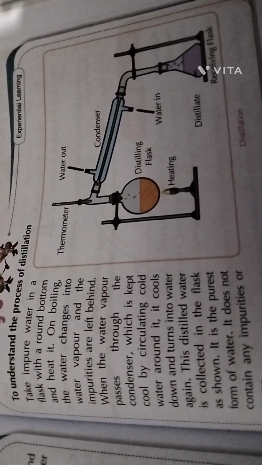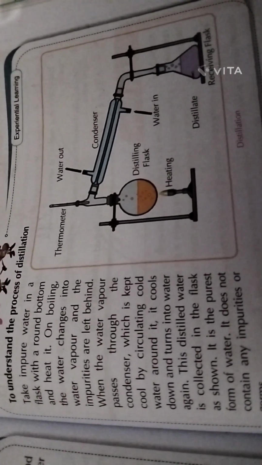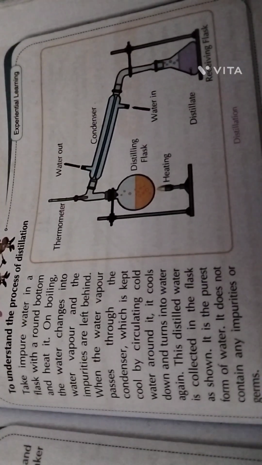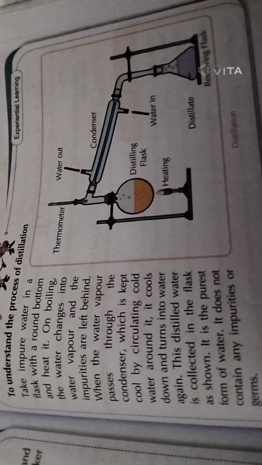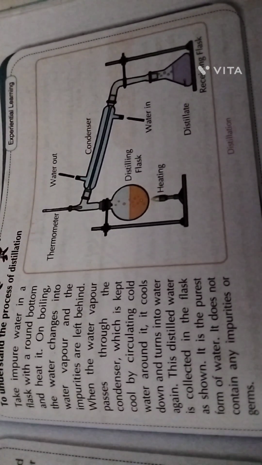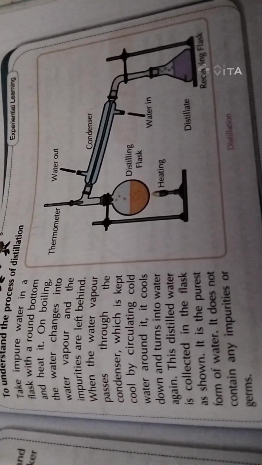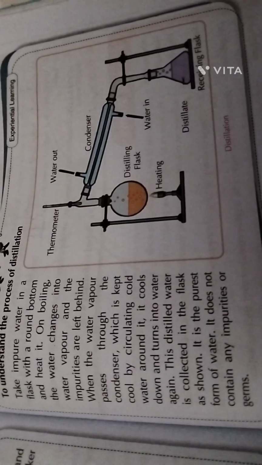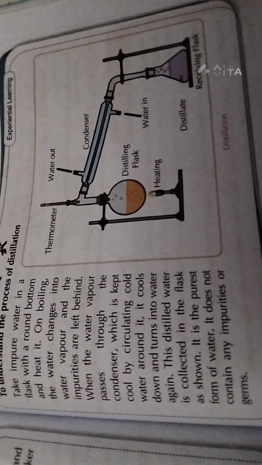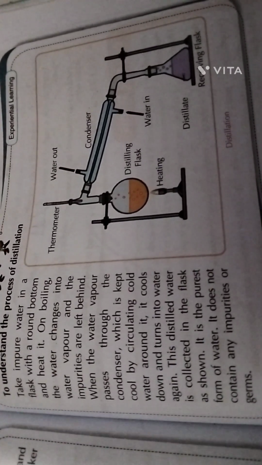On boiling, the water changes into water vapor and the impurities are left behind. The water vapor passes through the condenser, which is kept cool by circulating cold water around it. It cools down and turns into water again.